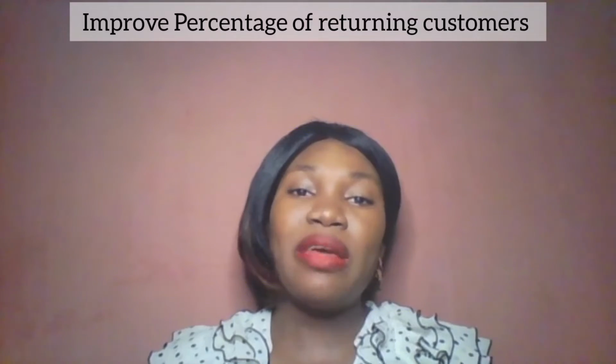Another one is improve percentage of returning customers. When a person buys something from you today, you expect the person to come back. There are some who buy once and do not return. There are some who buy and keep on returning to buy more. For you to increase returning customers, you also need to make a campaign for them to be reminded, or for them to know how effective that particular product or service will be.